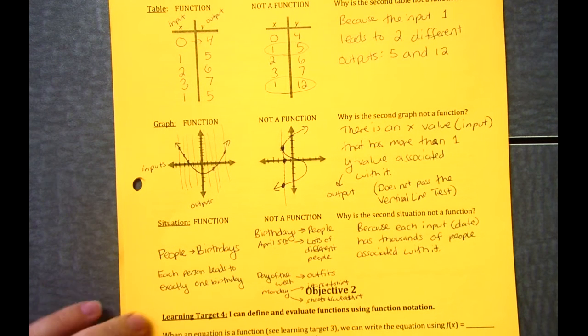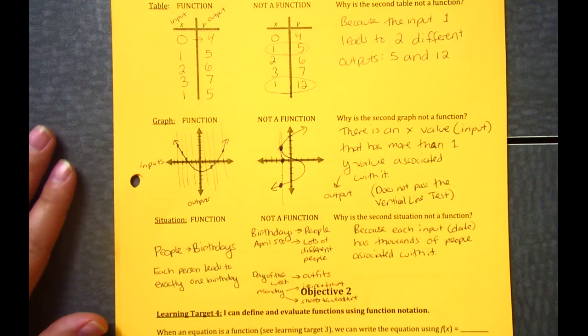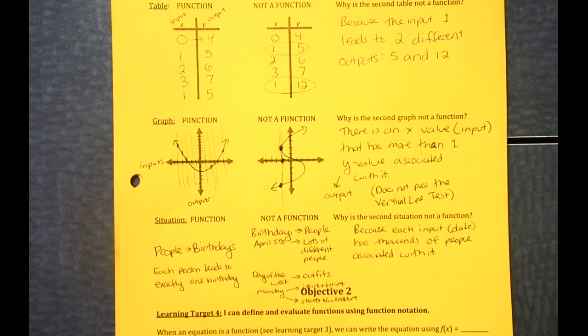So that is a summary of Learning Target 3. Remember, you can take a minute and just pause this video and copy all of this down if you didn't get it, or maybe you paused it throughout the video. And I hope you enjoyed Learning Target 3.